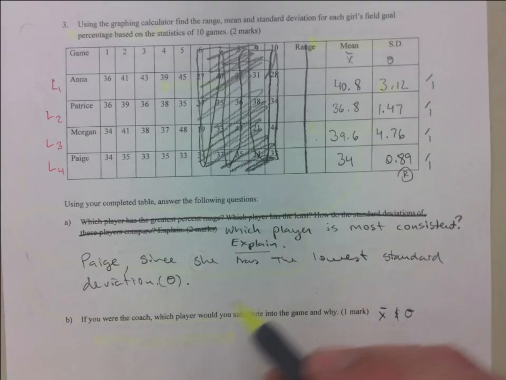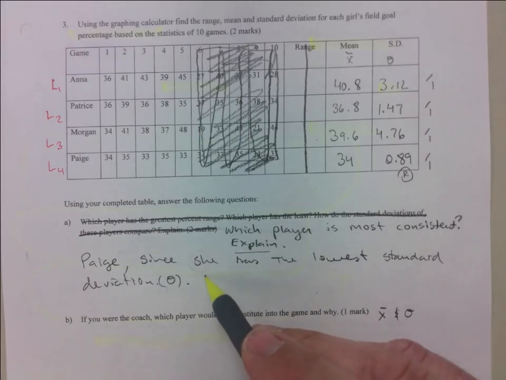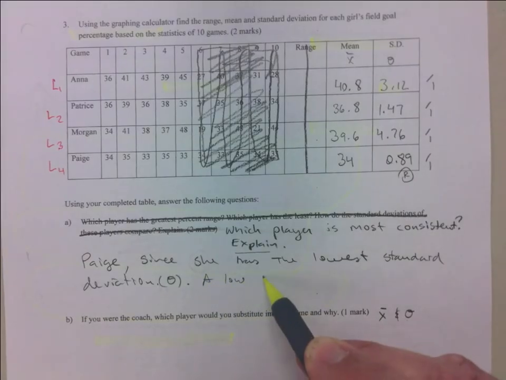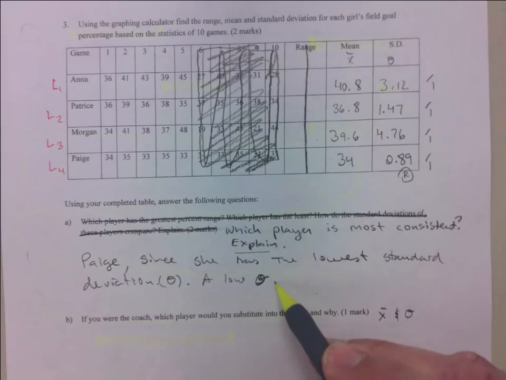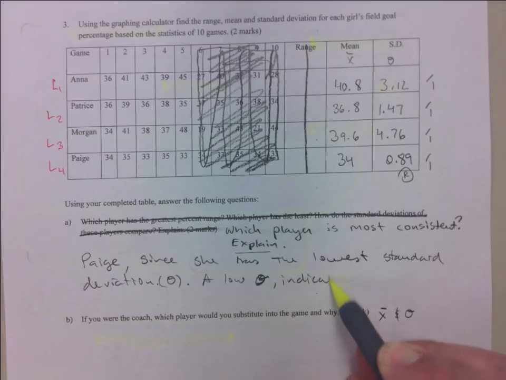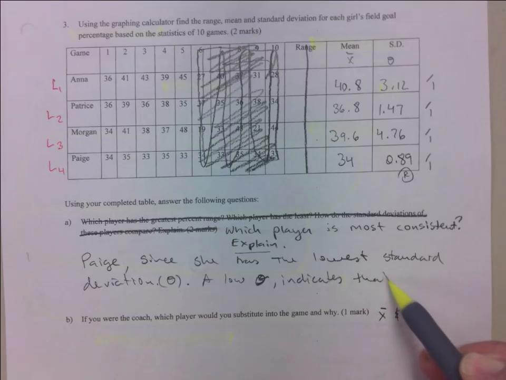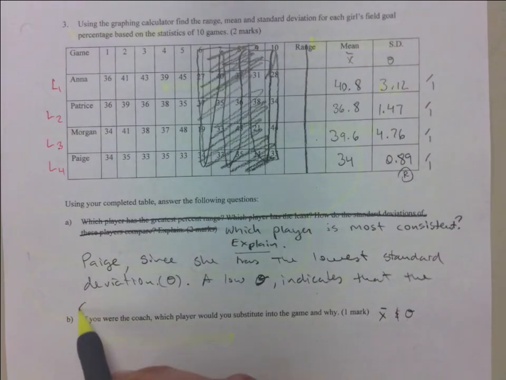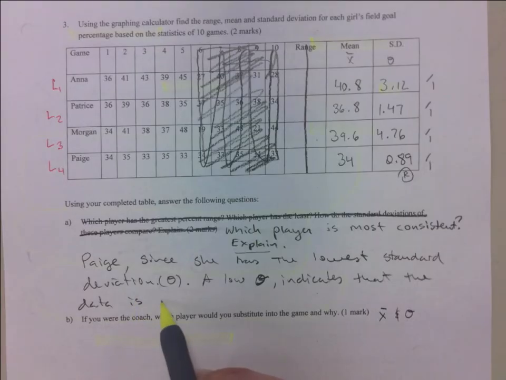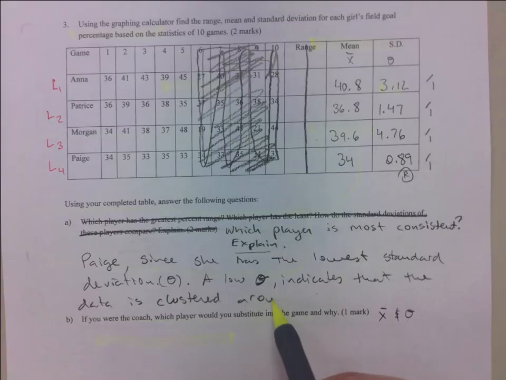And if you want to nerd out on these ones, you go for it. A low standard deviation indicates that the data is clustered around the mean. It means that most points are close to the average, right?